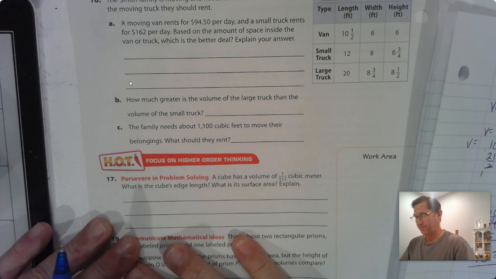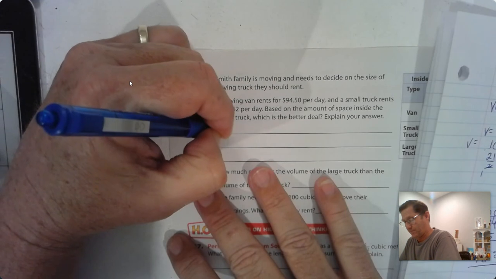So which was the better deal based on the amount of space inside? They're the same.